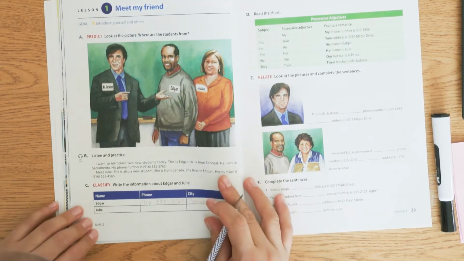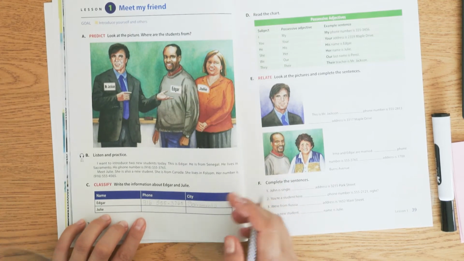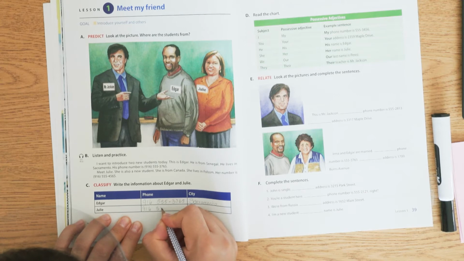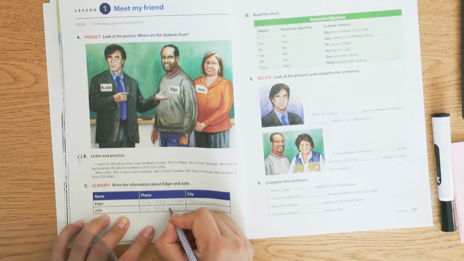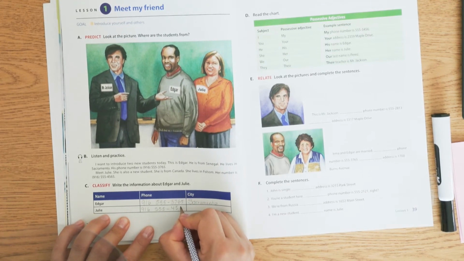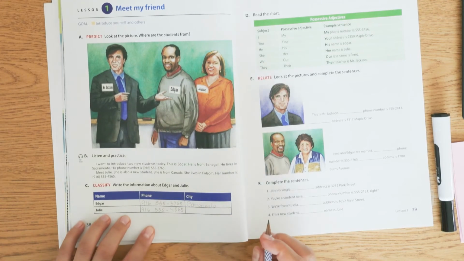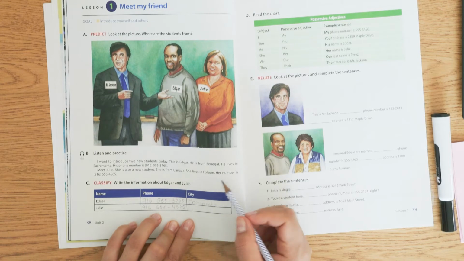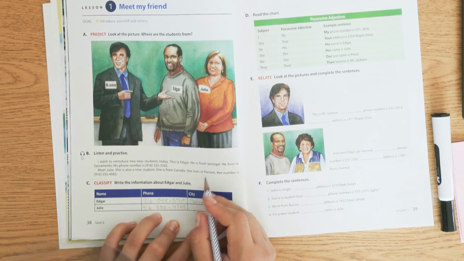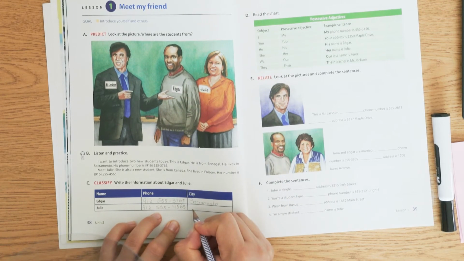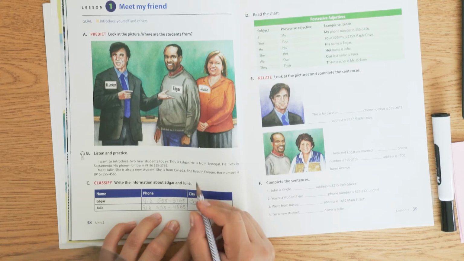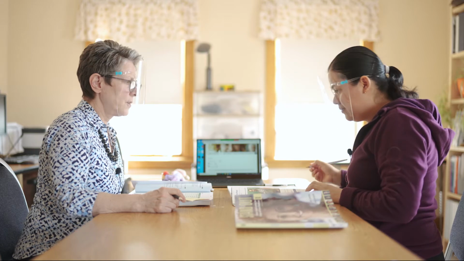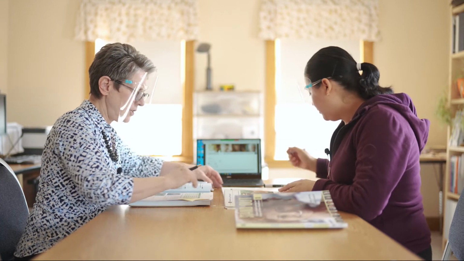All right, let's do Julie's information. Julie's phone number is 916-555-4565. Okay, and what city is Julie from? Folsom. Right, and by that I mean, what city is she living in? Sorry, I confused you. Yes, she lives in Folsom. Folsom. Okay, excellent, perfect, great job.